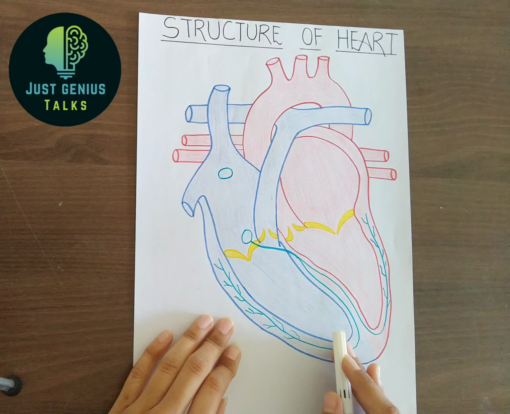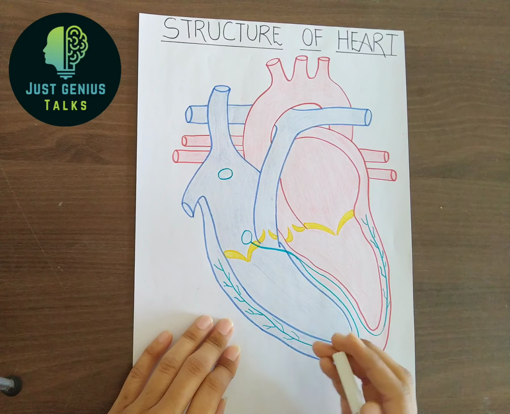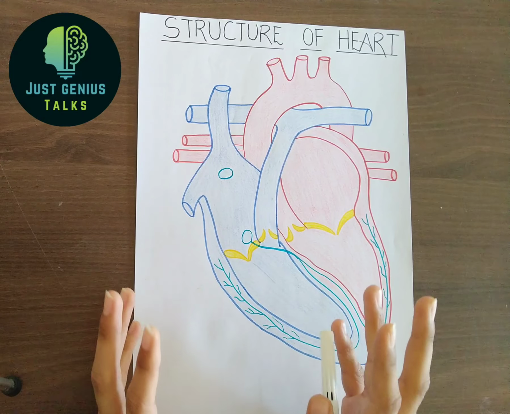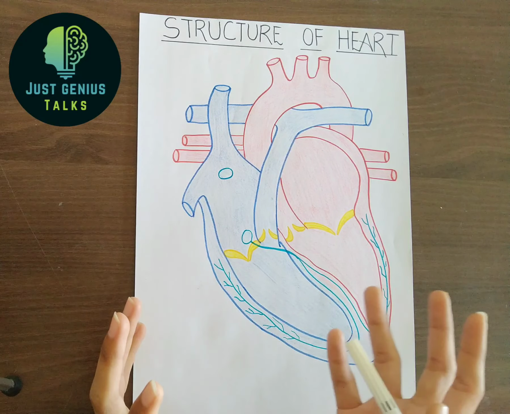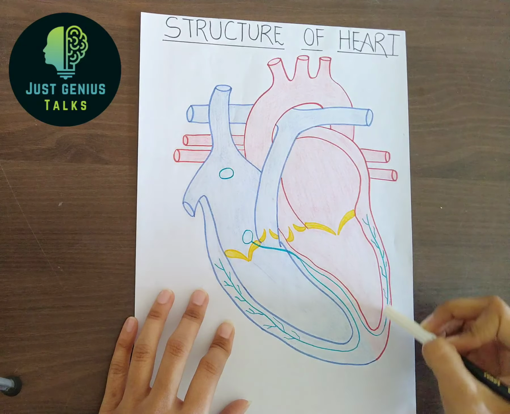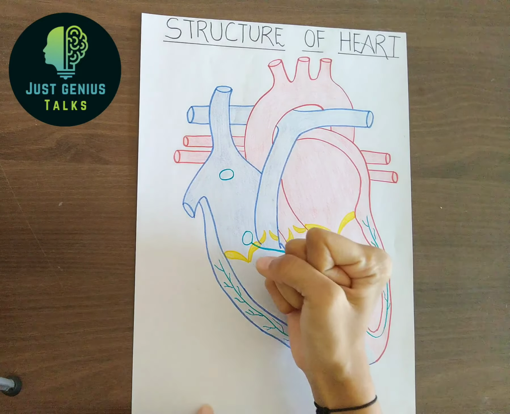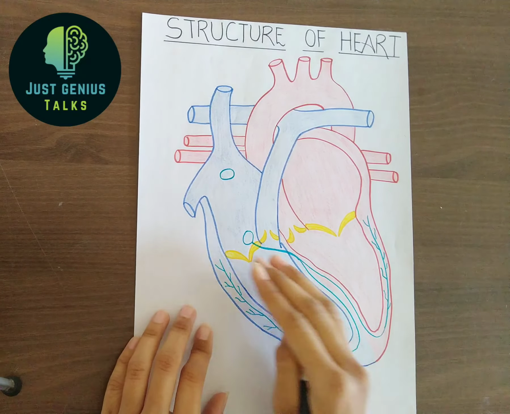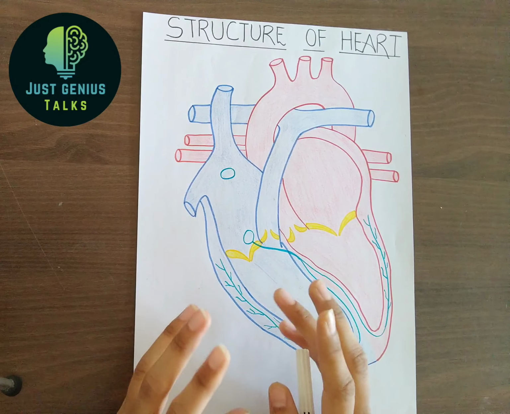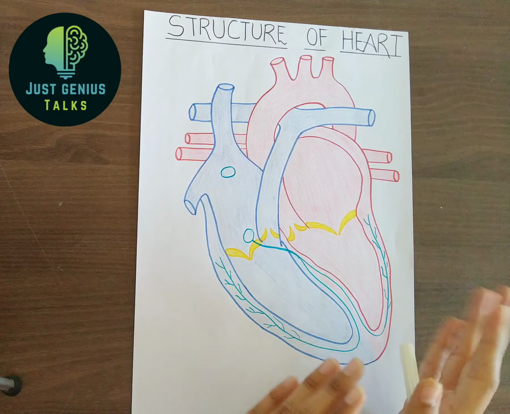Everyone. Today we are going to discuss the normal structure of the heart. As we all know, the heart is a muscular pump which can circulate the whole blood of the body. The shape of the heart is somewhat conical, and the size is like a clenched fist. The weight of the heart is different in males and females. Males have a somewhat heavier weight than females.